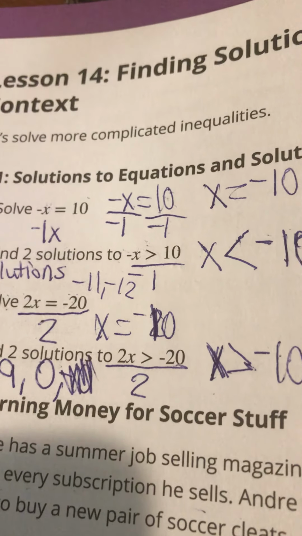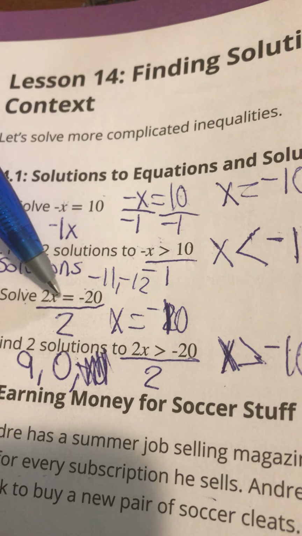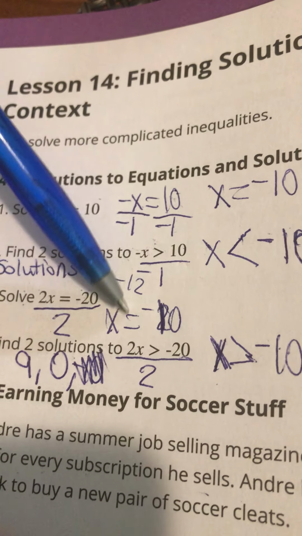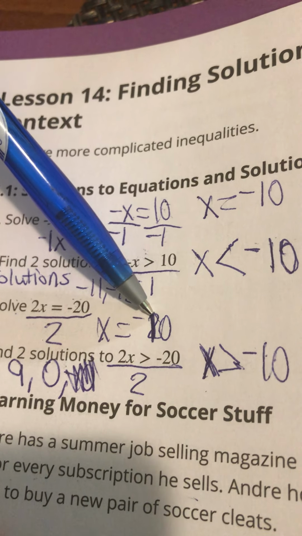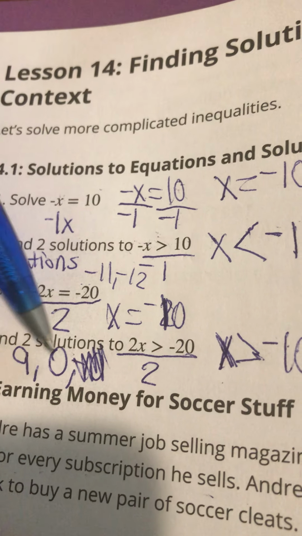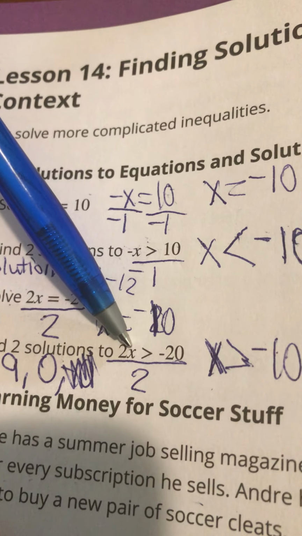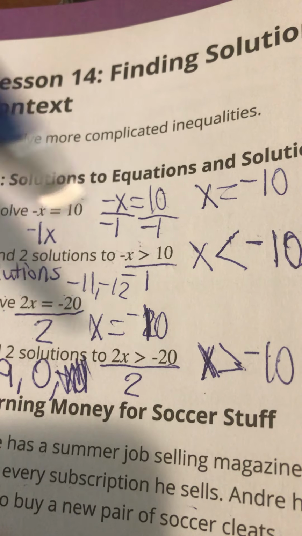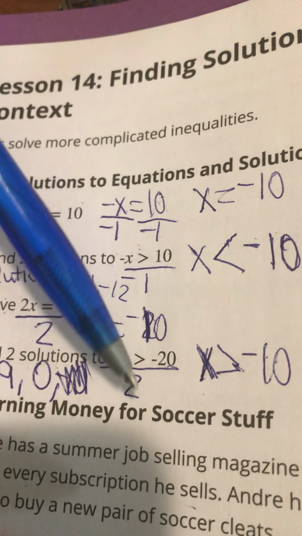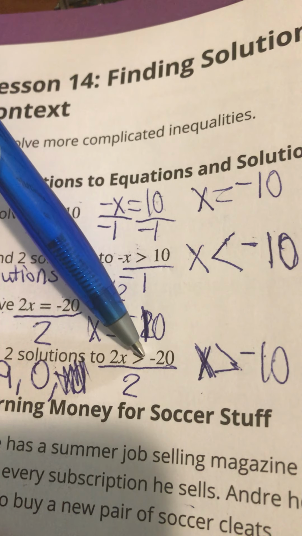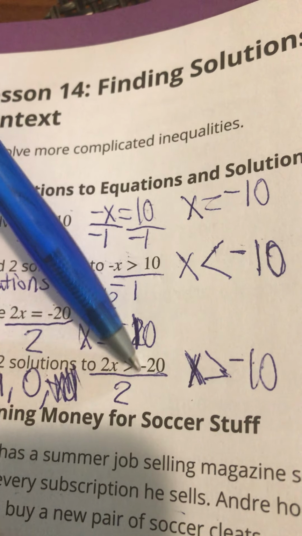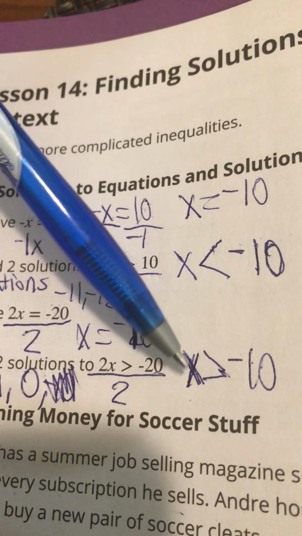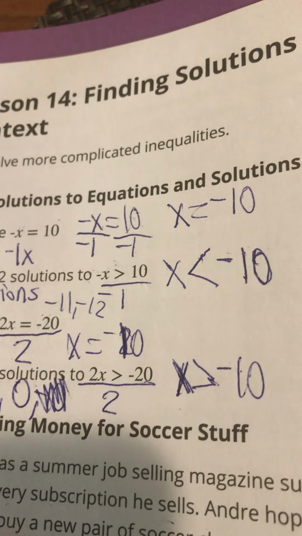Okay? So now you have to solve 2x equals negative 20. So you have to divide by 2 to get negative 10. So x equals negative 10. And so again, two solutions to 2x is greater than negative 20. I have to divide by 2, but since I'm dividing by a positive, my inequality symbol stays the same. So it stays as a greater than sign. So x is greater than negative 10. Any numbers that are greater than negative 10 will be your solutions.